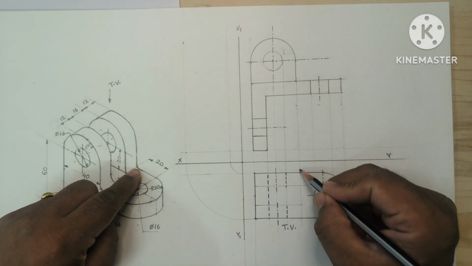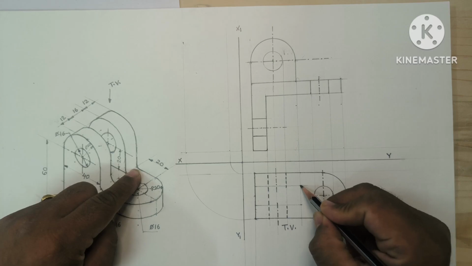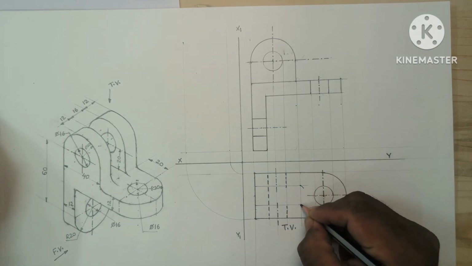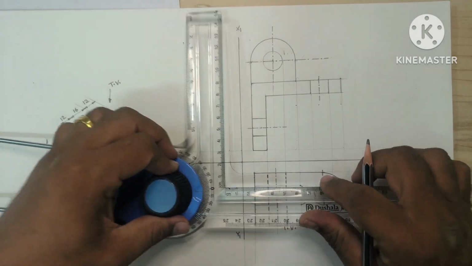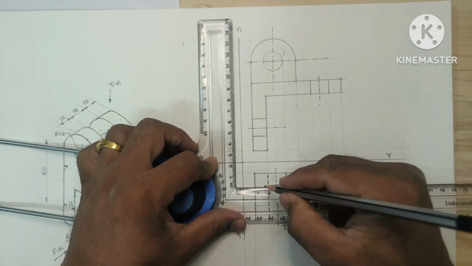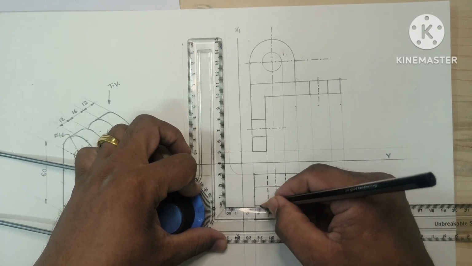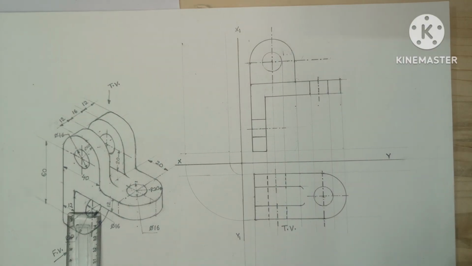From this point I will mark only here, and I will mark only here, and that will be the portion. In this manner I will draw the top view. This will be your top view.